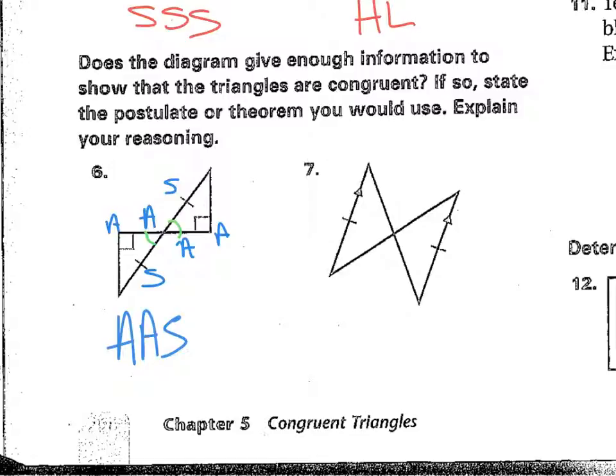And lastly, number 7, we got a couple parallel lines here. They're parallel because of that little arrow right there. So let's take a look at what we got. We got a side and a side. And we've got these two angles here. That's going to be an A and an A.